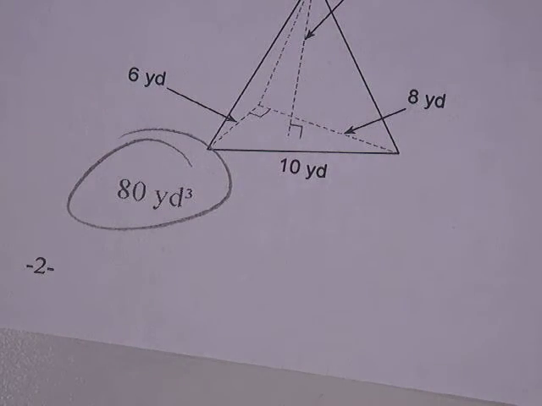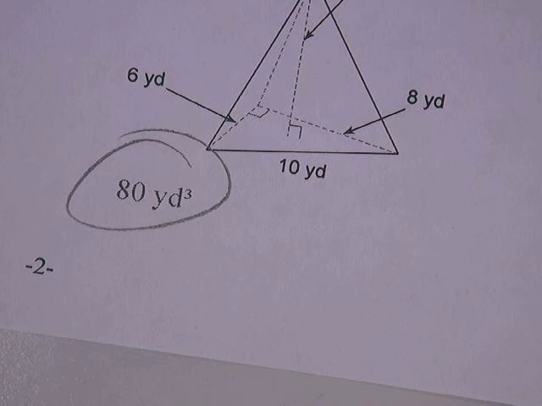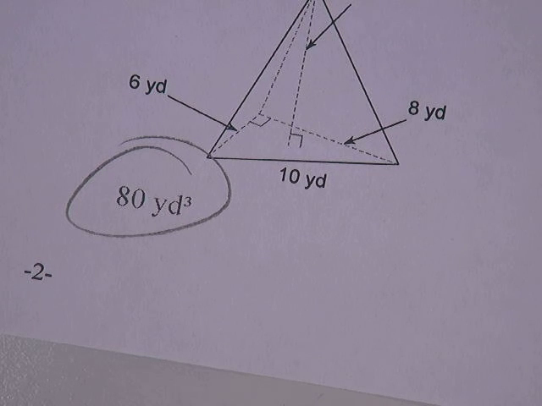Alright, so number 17 is 96. Number 18 is 12. Number 19 is 40. And number 20 is 80.